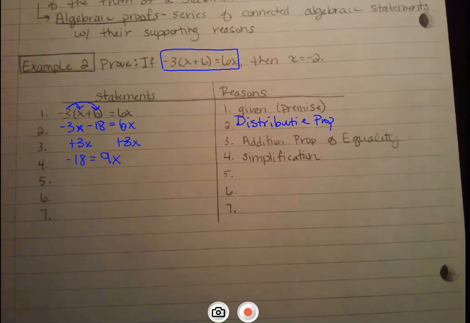Sometimes, if you look in the book, you see that they have you write out this whole new equation for number 3. I'm not going to do that so much. If you can show me the step and then tell me what it is, I'm good with that. All right, so simplification. Perfect. So now we're at negative 18 equals 9x. What do we need to do next?